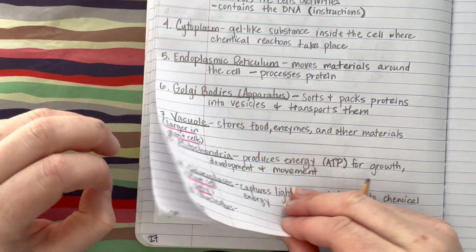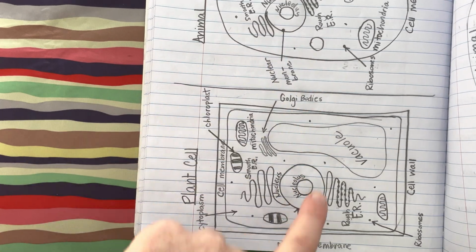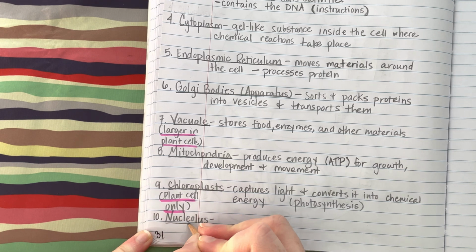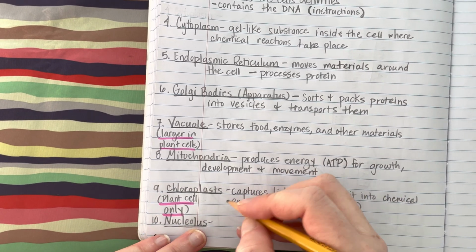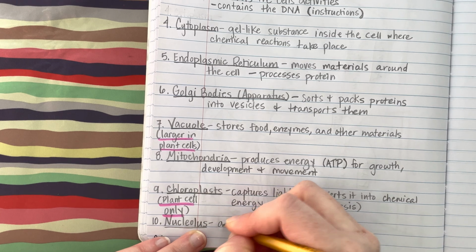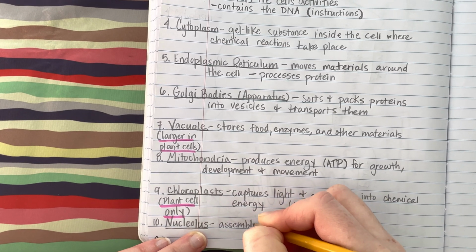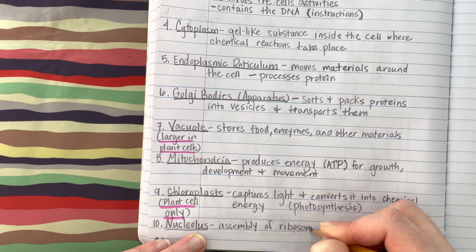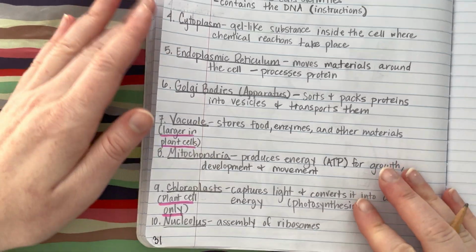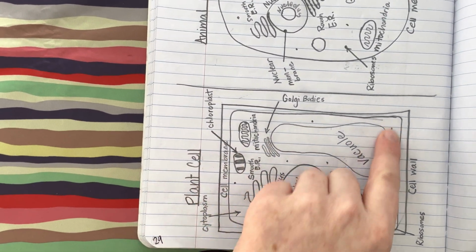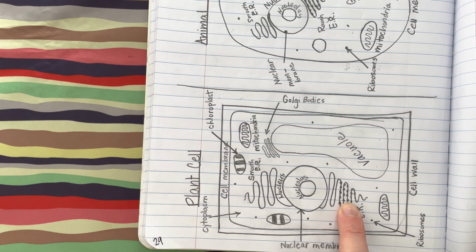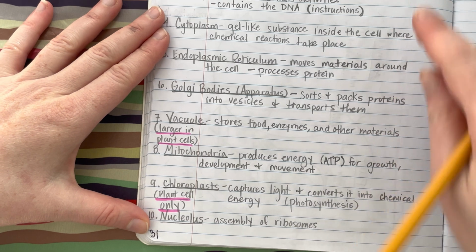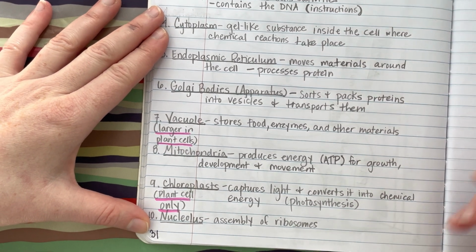Okay. Nucleolus, different from nucleus. Nucleolus is inside the nucleus. Nucleolus in the nucleus. The nucleolus is responsible for assembling, so assembly of the ribosomes. And those are all over the cell and on the endoplasmic reticulum, and they do all kinds of things around the cell, and they're super helpful, especially regarding proteins.